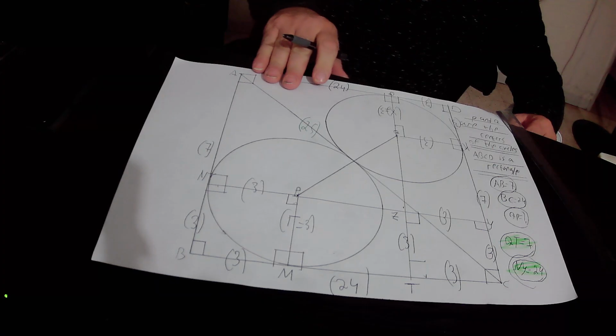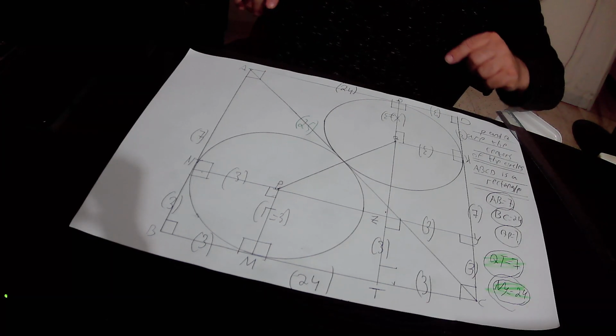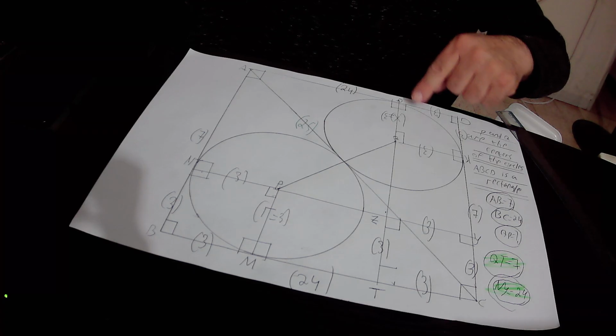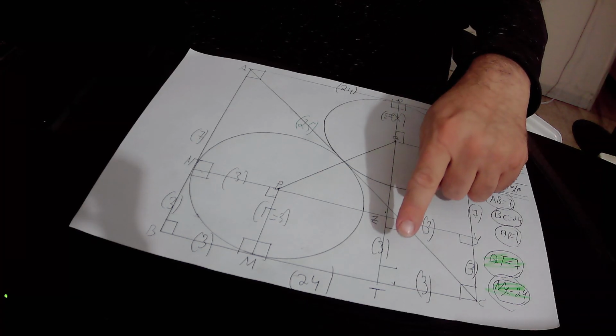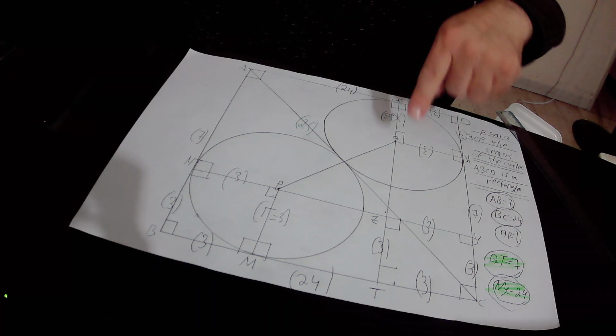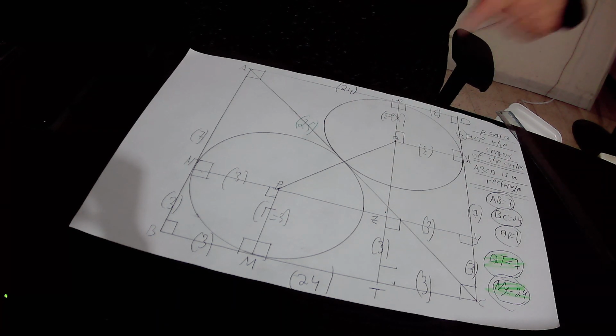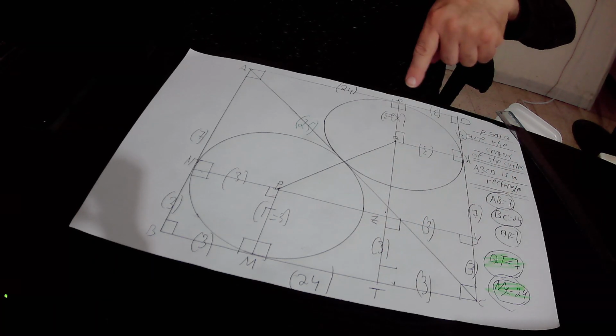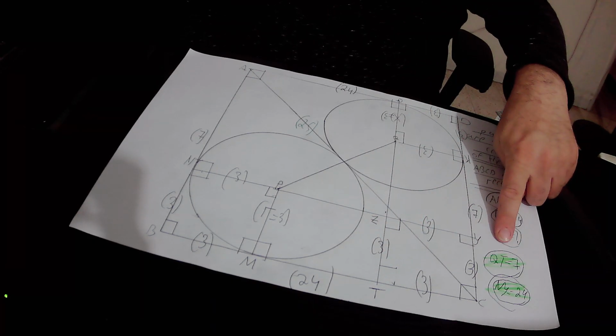So we actually extended the radius GQ by a straight line. In this way we got line segment GT. When you extend a straight line by a straight line, the result is a straight line. So GT is one straight line, equal to 7 units.